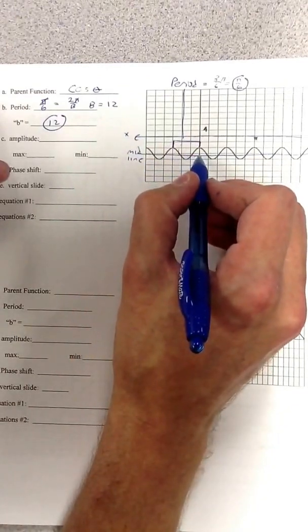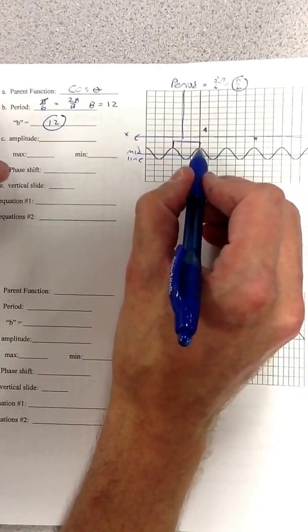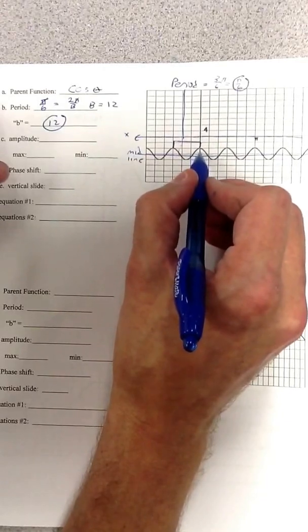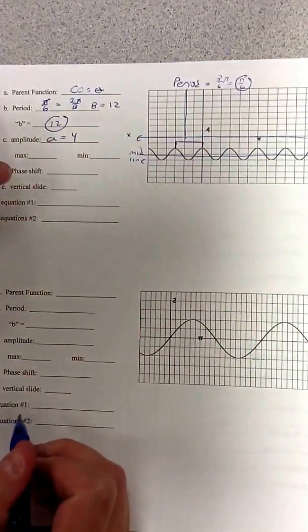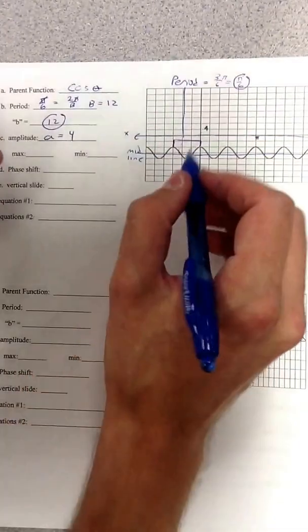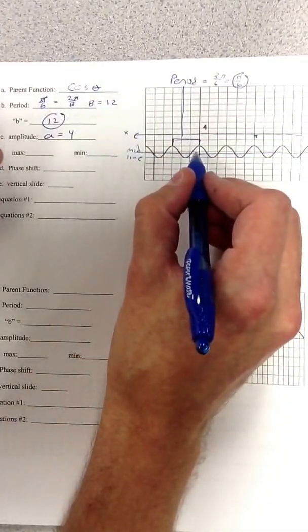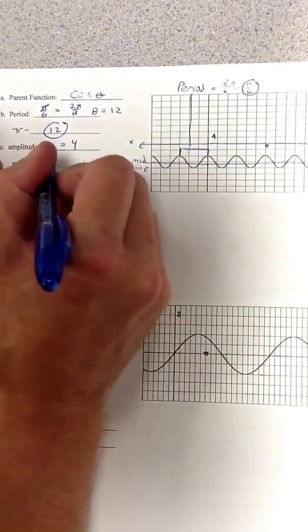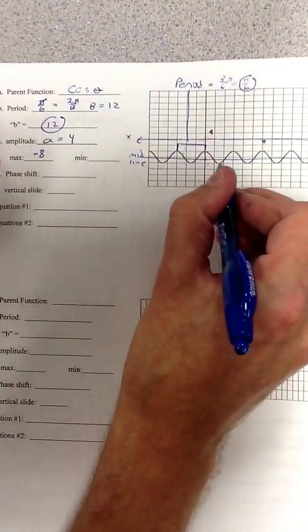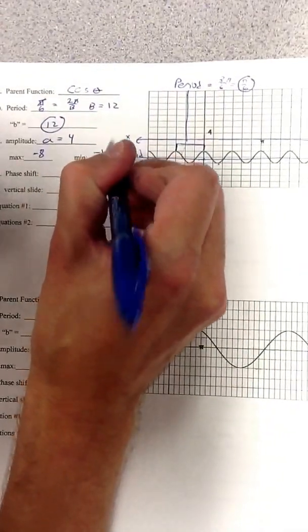So to get our amplitude, remember the amplitude is the distance from our peak to our midline, which is 1 tick mark, which is 4 units. So that gives us our a value of 4. Therefore, our maximum value, well, if this is at negative 12, going up 4 puts me at negative 8. Going down 4 puts me at negative 16.